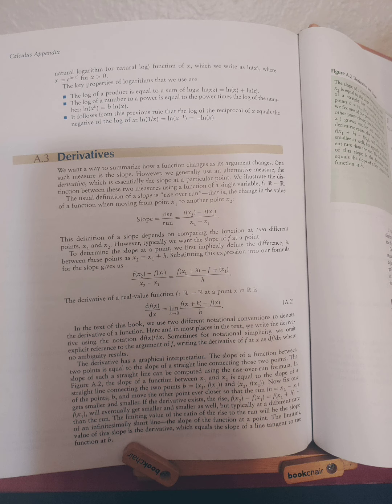Substituting this expression into our formula for the slope gives us (f(x₂) − f(x₁)) over (x₂ − x₁) equals (f(x₁ + h) − f(x₁)) over h.